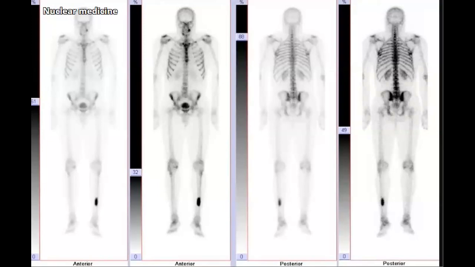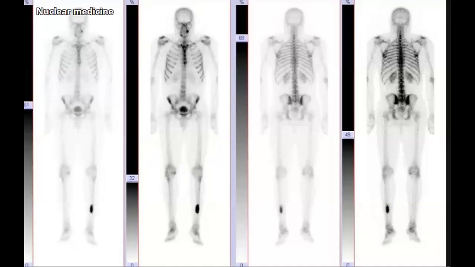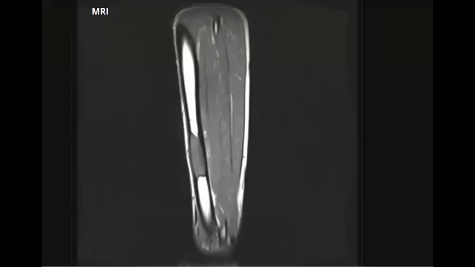So what is your next step? What is your next step? Everyone says X-ray. Unfortunately, this patient did an MRI. Do you agree? Do you think that this MRI adds something for us?